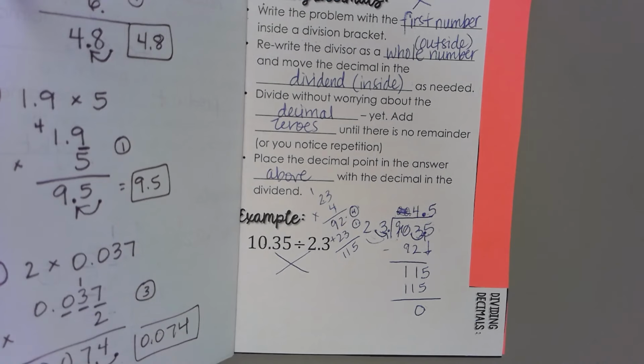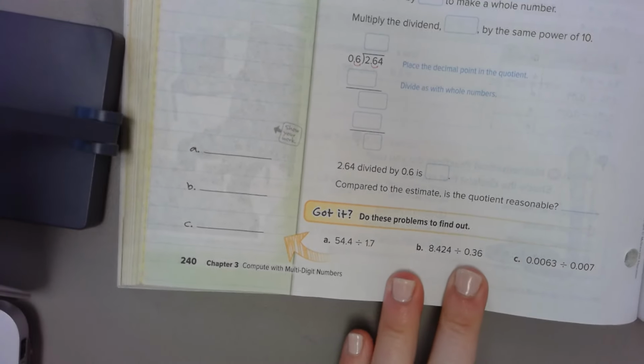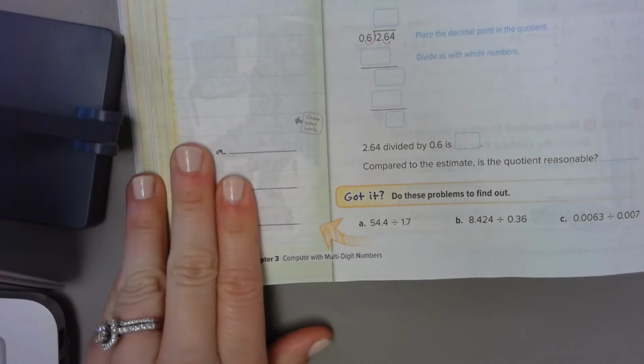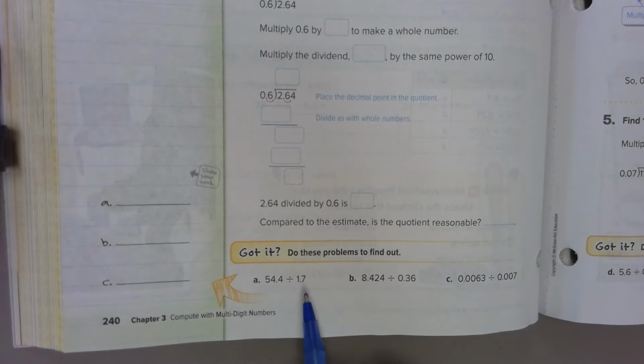Okay? All right, now that you have these examples here, I'm going to have you open up to your math textbook, page 240, and we're going to solve a few practice problems in here so we have them as examples in our book if you ever need to look back to figure out how to solve these problems. Okay, so let's look at the bottom here. We're going to solve this problem up here, but I'm going to actually show the work over here.